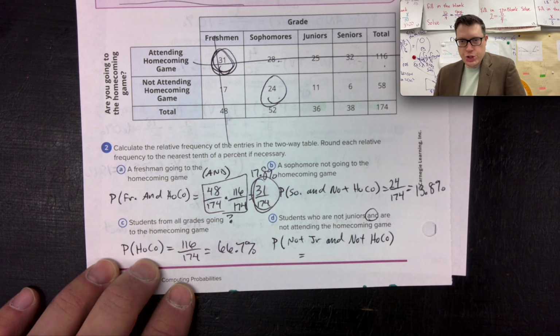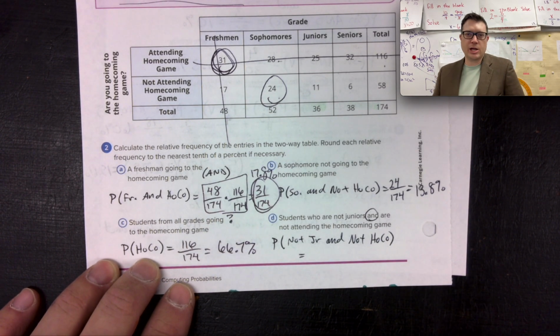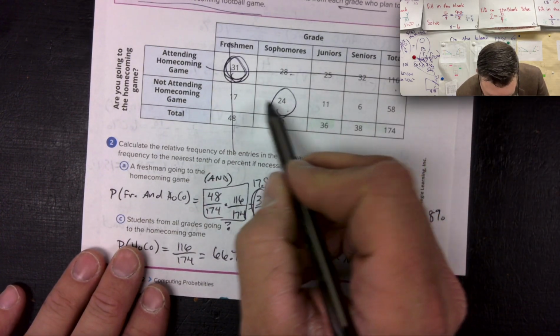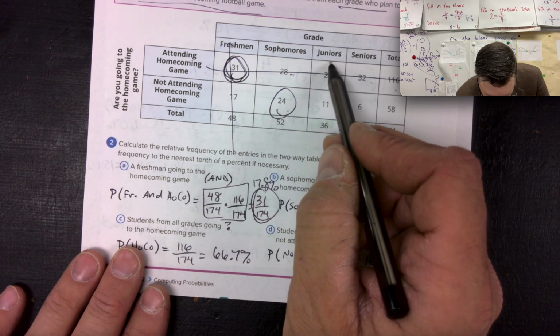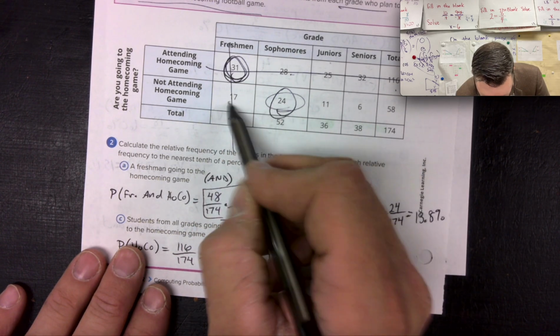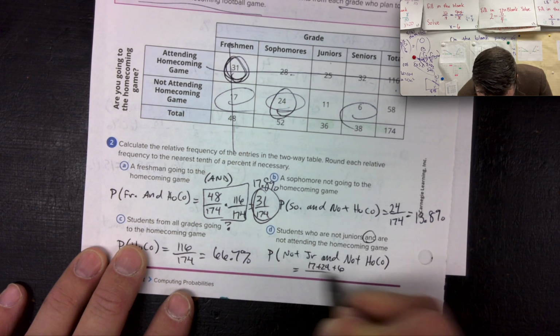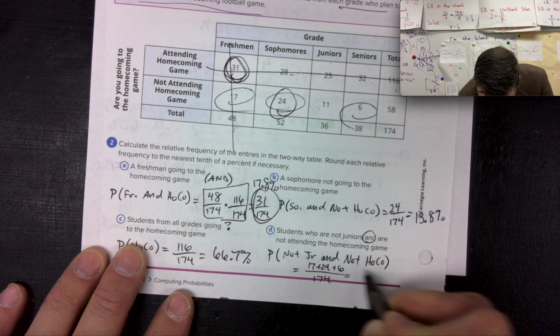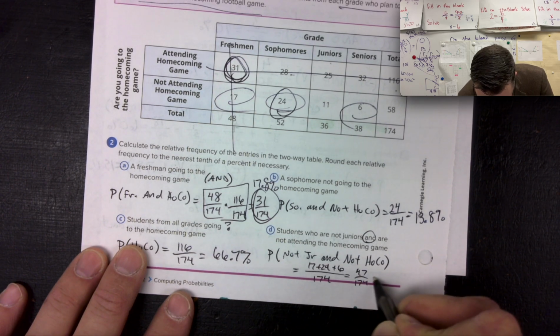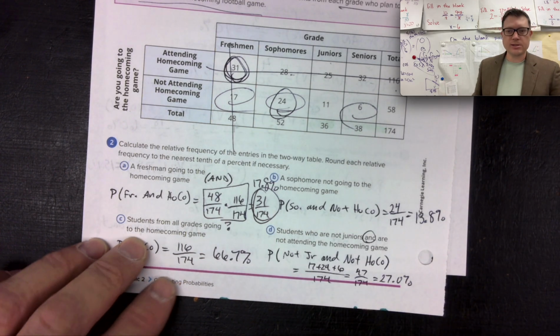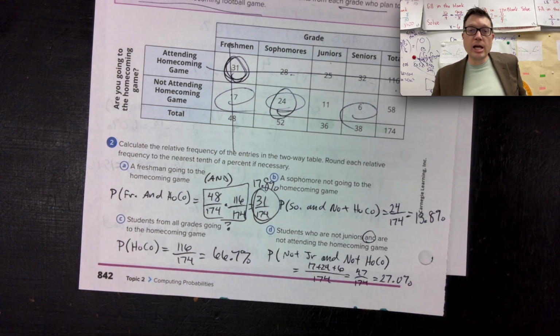What if they're not a junior and they're not attending homecoming? So not a junior would be, in the not attending row, this one and this one. So 17 plus 24 plus 6 out of 174, which is 47 out of 174, which has an answer of 27.0%.